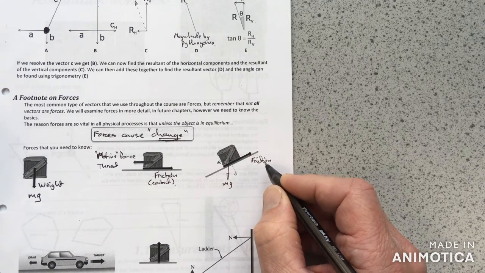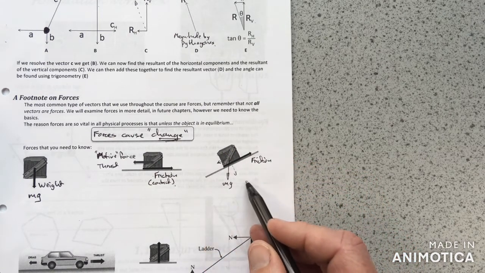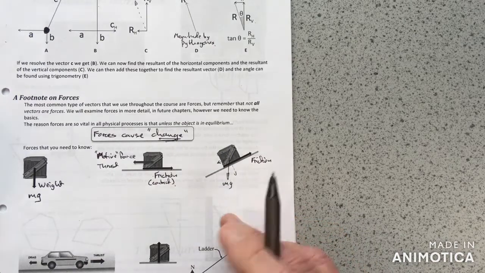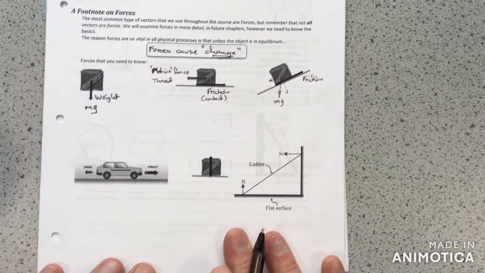Okay, there can be times, and we'll leave it to the end of the year, where the friction's in the opposite direction. It takes a while to get your head around, so we'll not jump into that one yet.